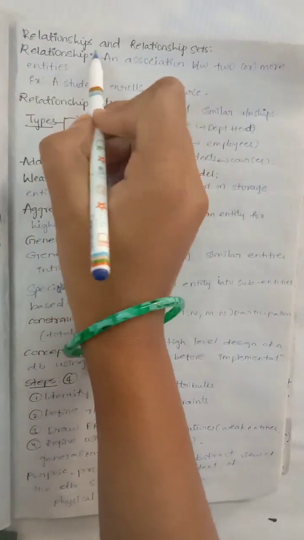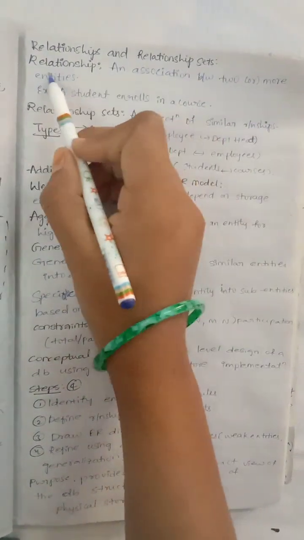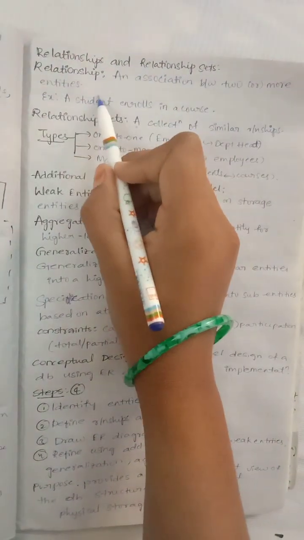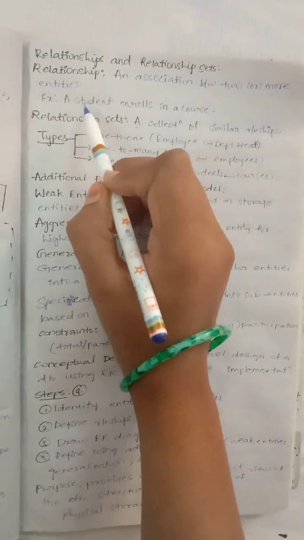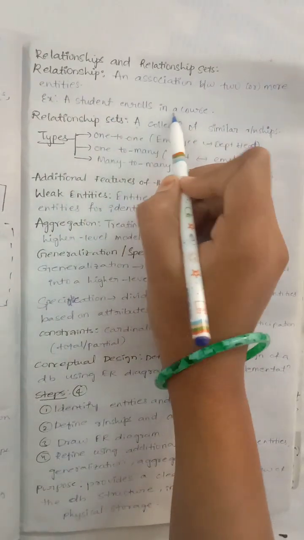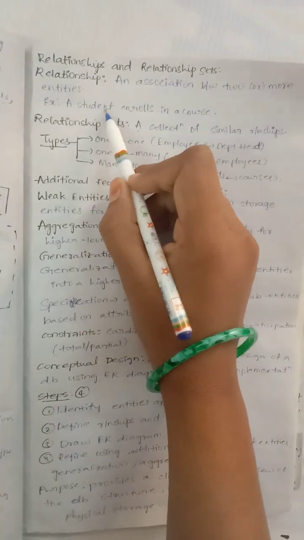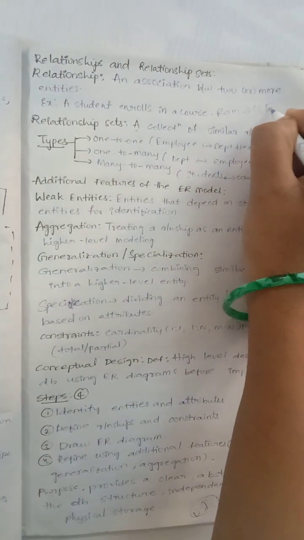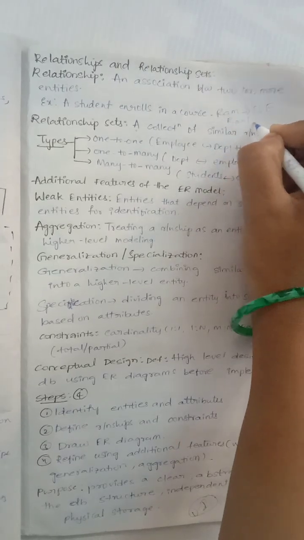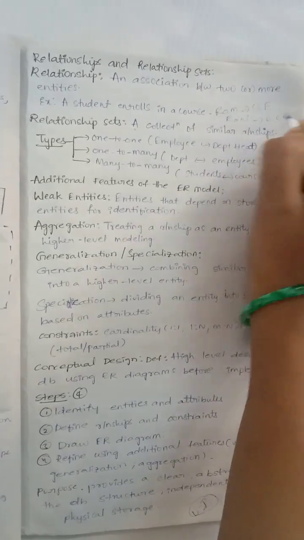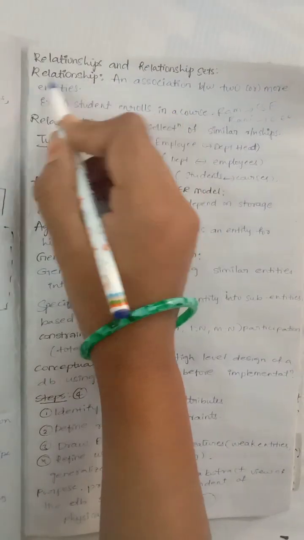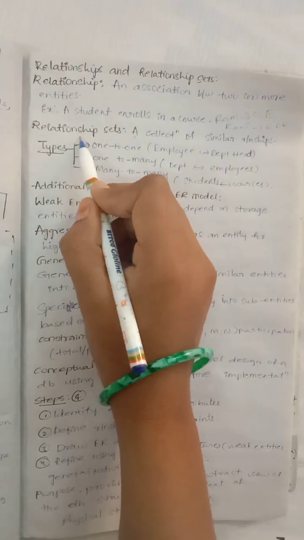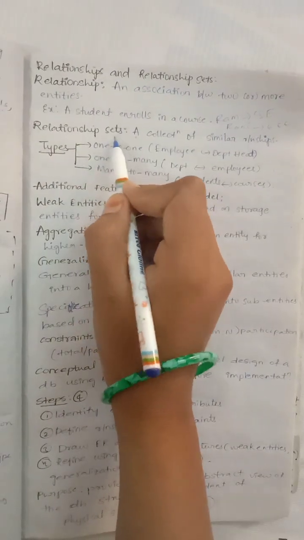Another topic is relationships and relationship sets. A relationship is an association or group between two or more entities. Example, a student enrolls in a course. Like Ram is a student, enrolls in the CSE department. Rani is a student, enrolls in the EEE department, like that. This is the example of a relationship. It tells about relation. The group of relationships is known as a relationship set.